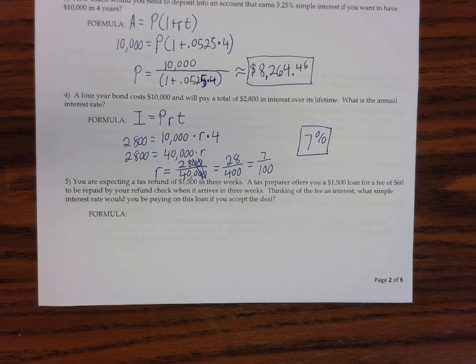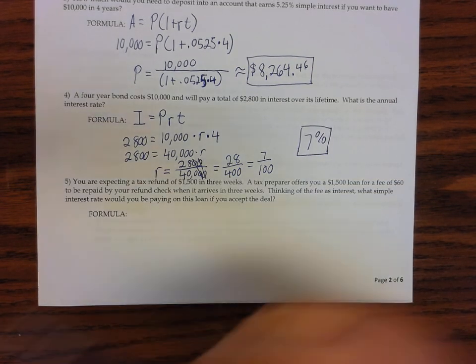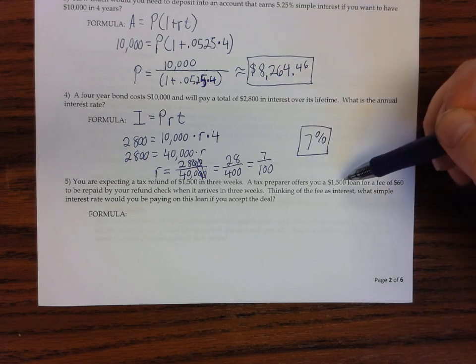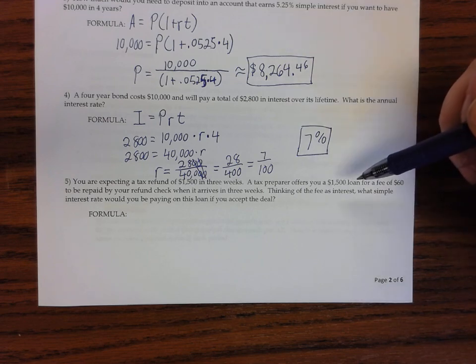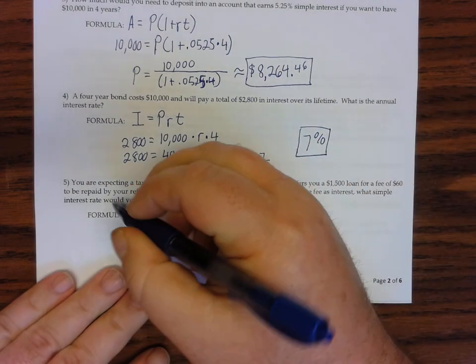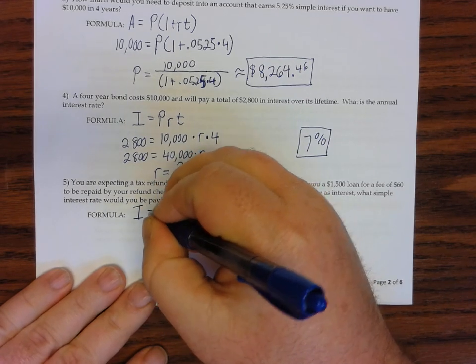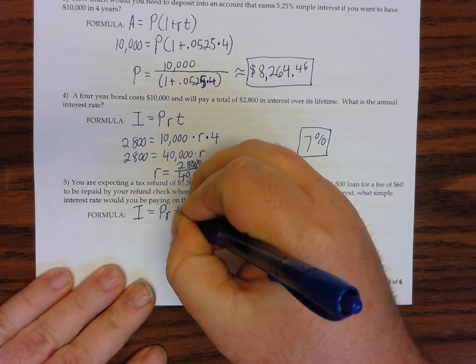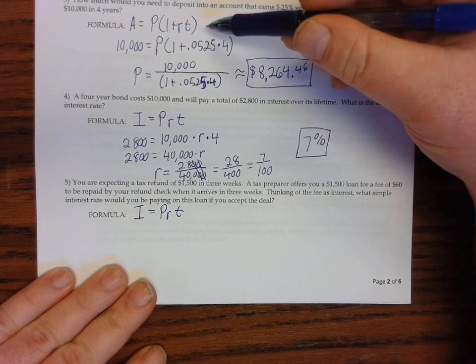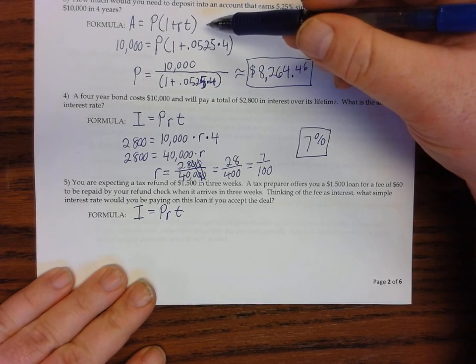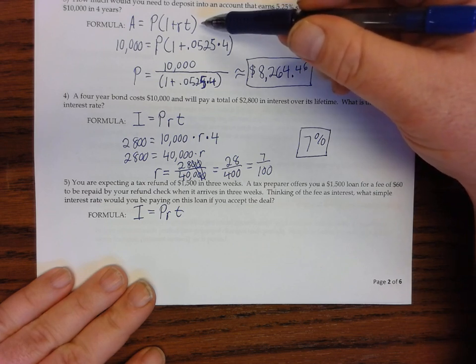our formula that we're going to use. We know the interest, $60. We know the principal. We know the time. We're trying to find the rate. So again, I'm going to go with interest equals PRT. We could go with the accumulated amount, but we've got to actually calculate that. And the accumulated amount would be $1,560, with the principal being $1,500 if you want to use this formula up here.